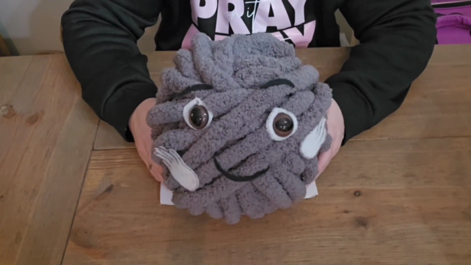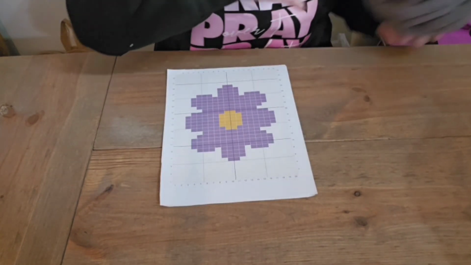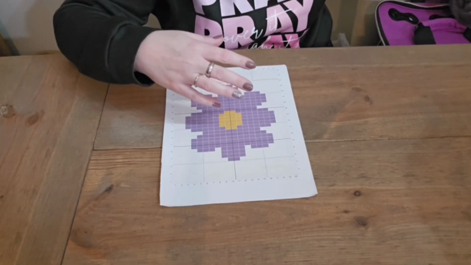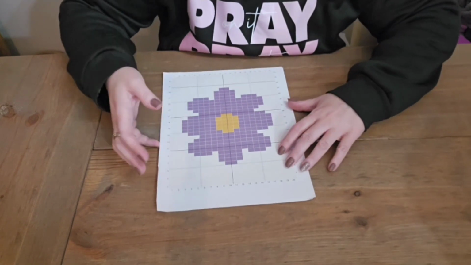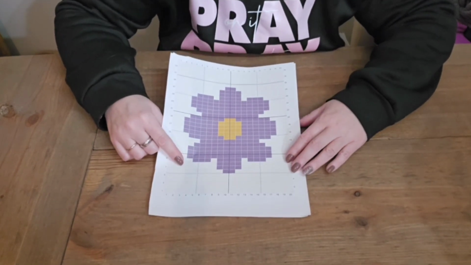Guess what we're going to do today, Chunk? What? We are going to do a graph blanket. I've had lots of requests in the Chunky Yarn Blanketeers group for me to do a video to show everybody the basics of doing a graph blanket.